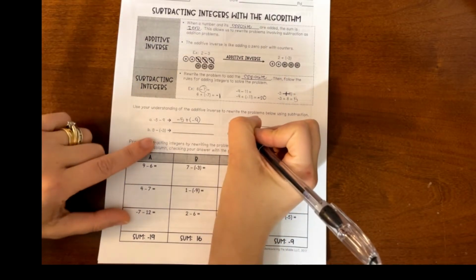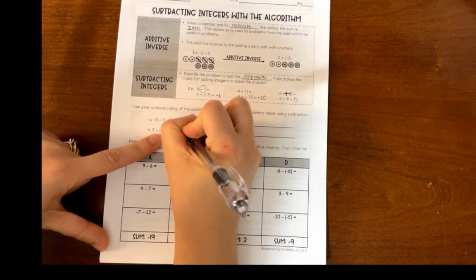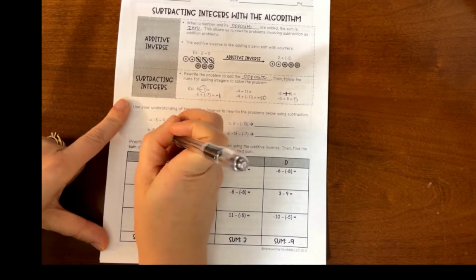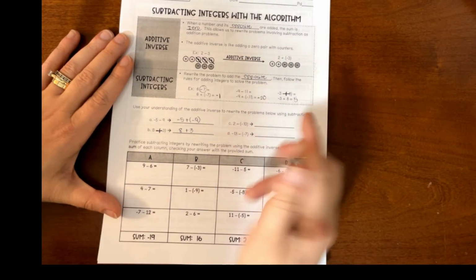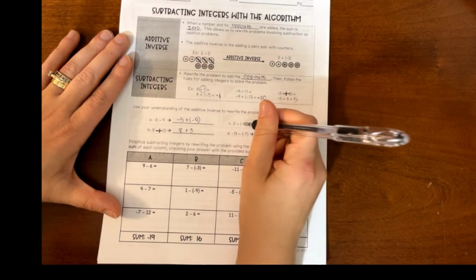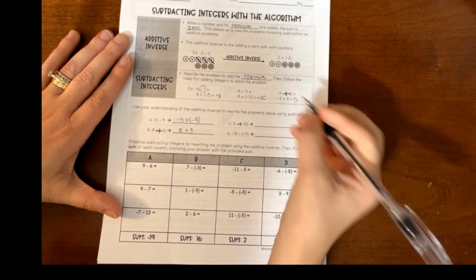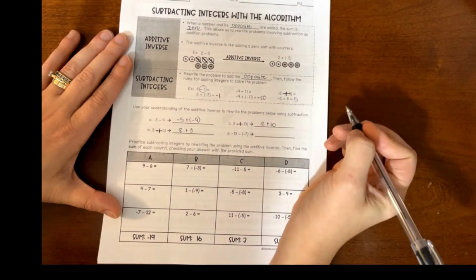For B, I would put 8 minus a negative 3. That would be the same as saying 8 plus 3. This minus a negative, these two combine together and become a plus sign. 2 minus a negative 10, again, our minus and negative cancel each other out, and we create a plus sign. So the additive inverse would say 2 plus 10.